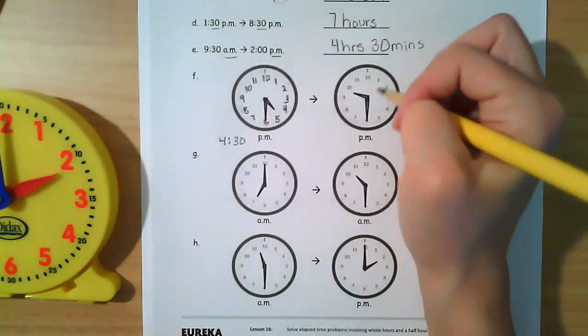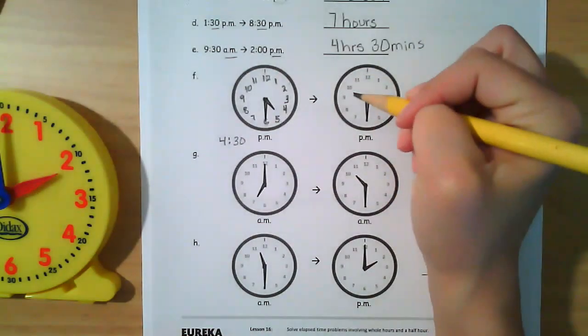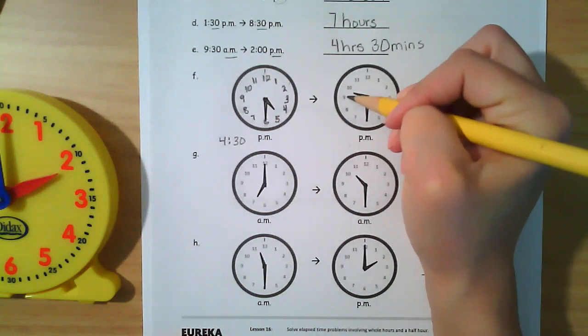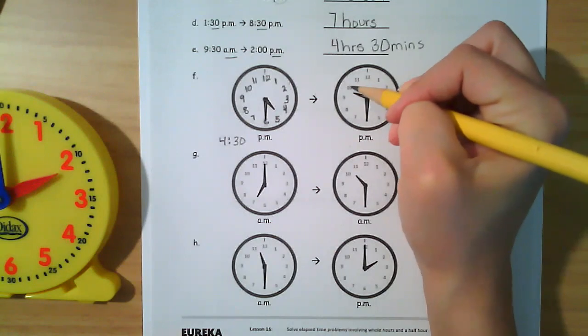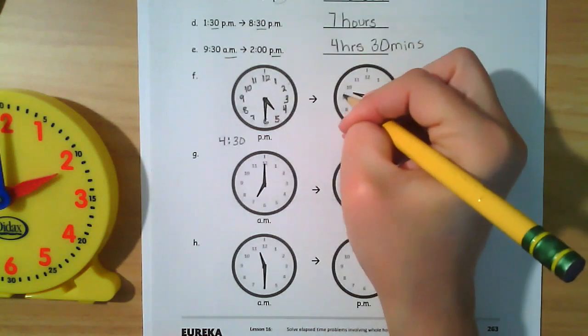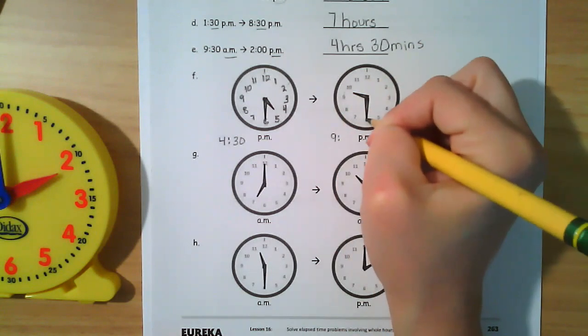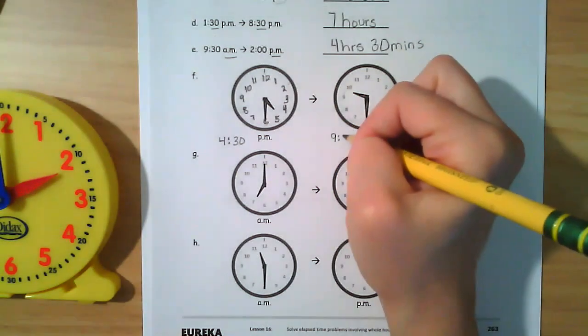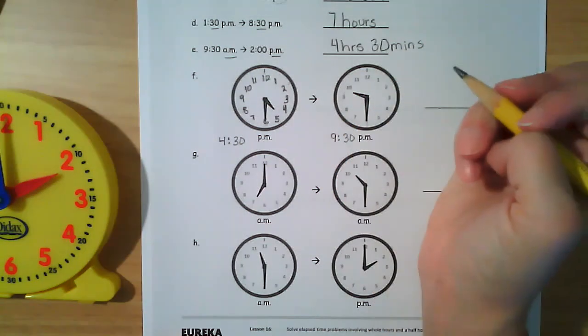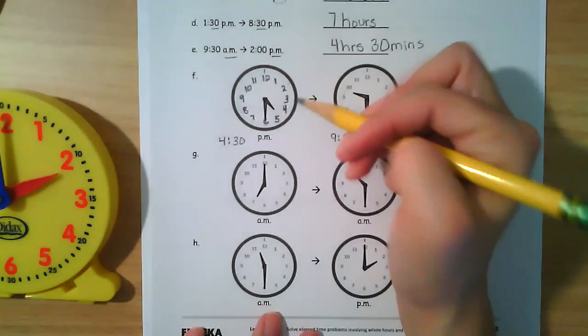Okay? Now let's take a look at the next one. We have the hour hand between 9 and 10. So we'll say the smaller number, which is 9. And again, the minute hand is on 30. So 9:30. Okay.